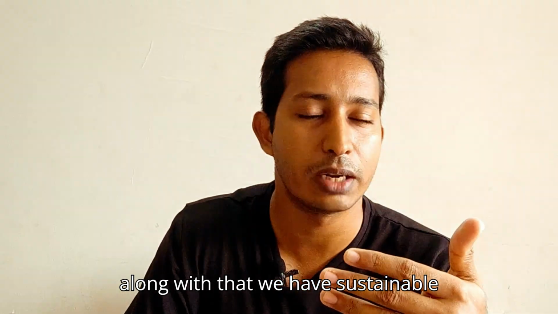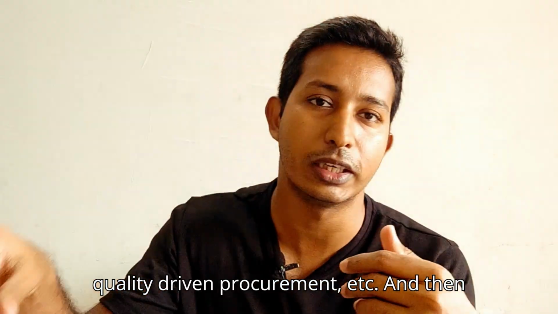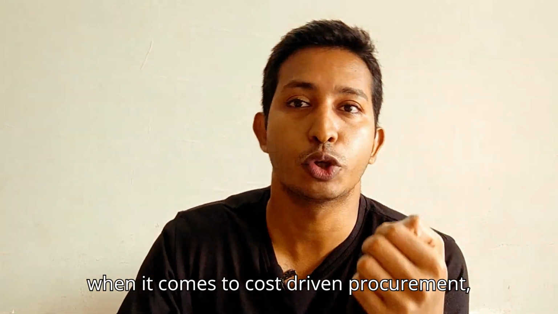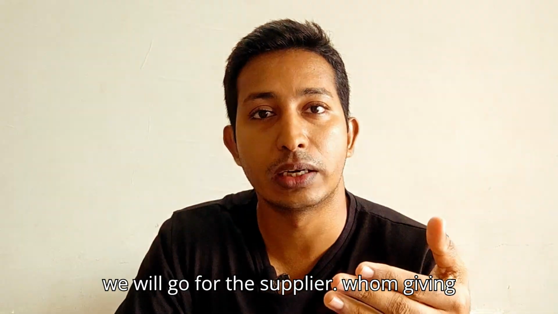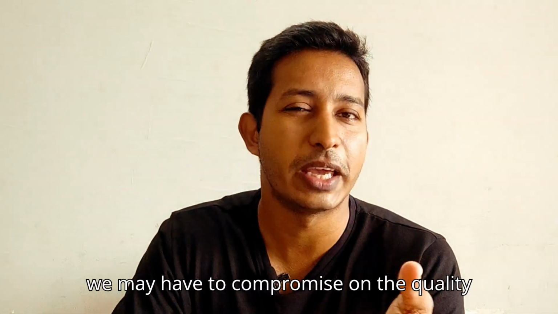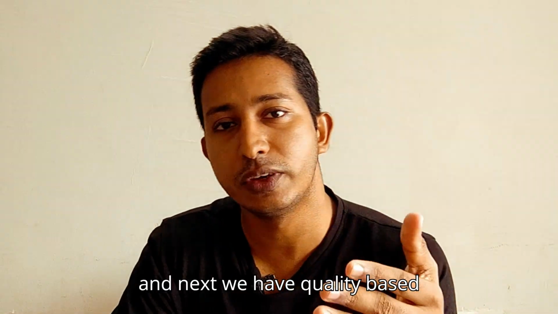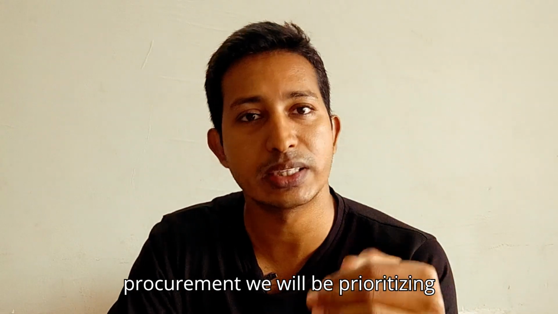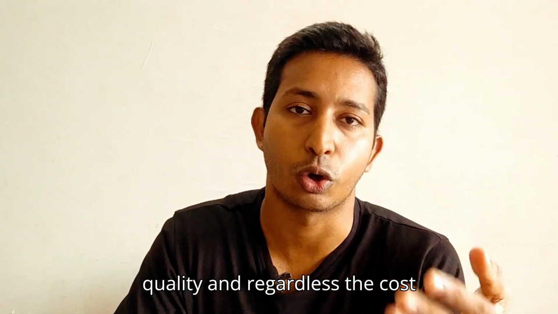Along with that, we have sustainable procurement, cost-driven procurement, quality-driven procurement, etc. When it comes to cost-driven procurement, we will go for the supplier who gives the raw material at a very low cost. We may have to compromise on the quality. And next we have quality-based procurement. We will prioritize quality regardless of the cost.